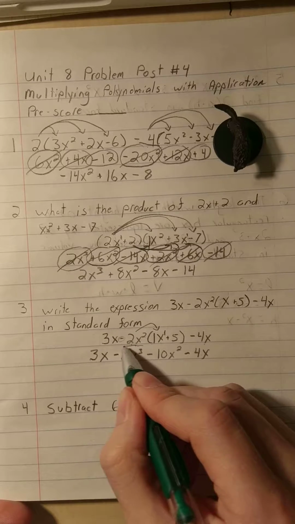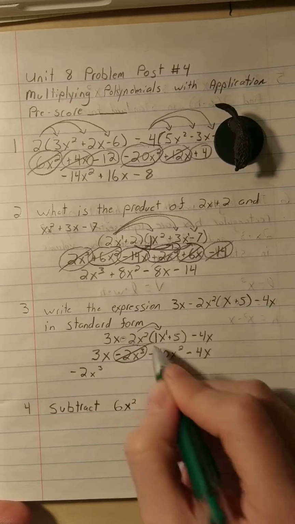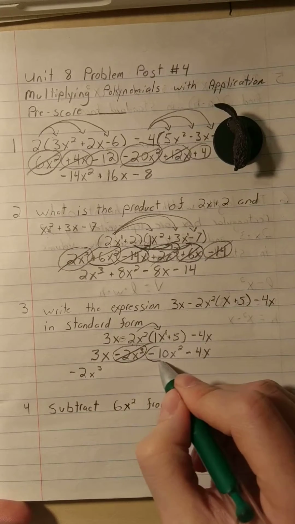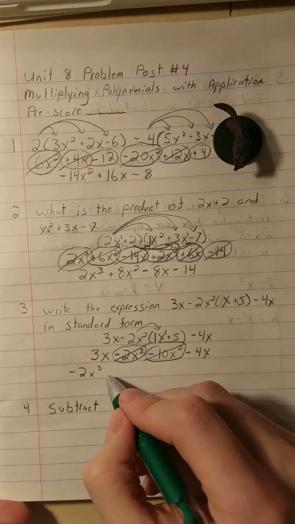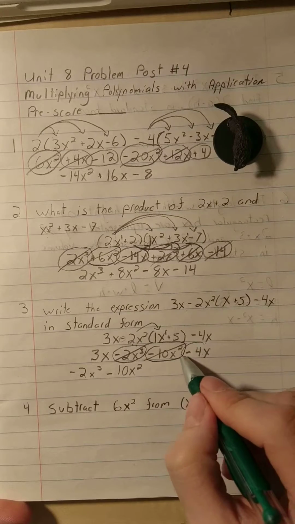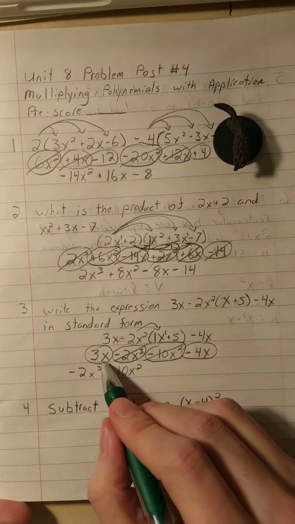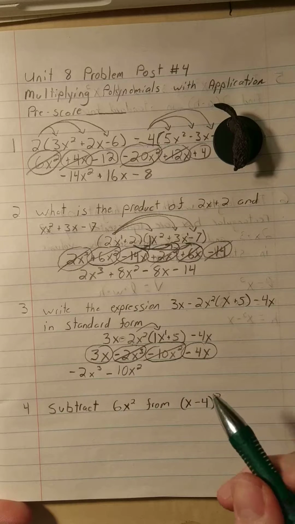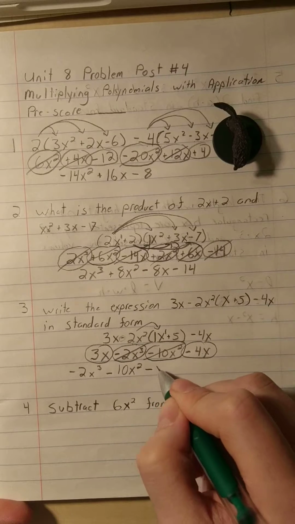negative 2x to the third power as the highest order, nothing to combine with that. Following it up with negative 10x squared, but no other squared terms, so that will stay minus 10x to the second. Then the x terms, negative 4x and positive 3x. Negative 4 plus 3 is negative 1, but I don't need to write the 1 because I just have an x term, so I'll just say minus x.